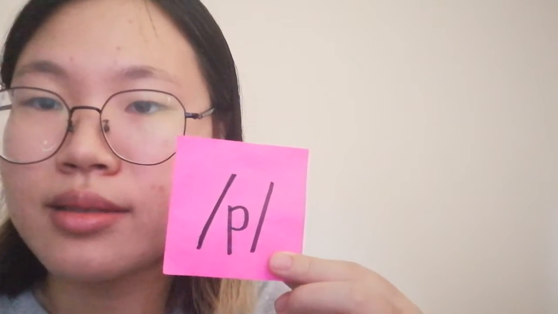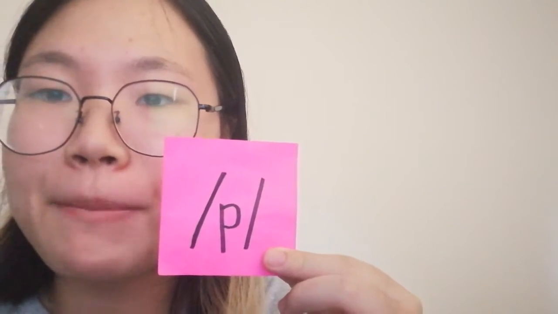The P sound would be pronounced as P, P, and as you saw, both of my lips are touching when pronouncing the sound. P, P. So this would be considered a bilabial sound.